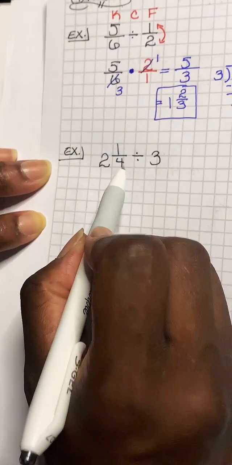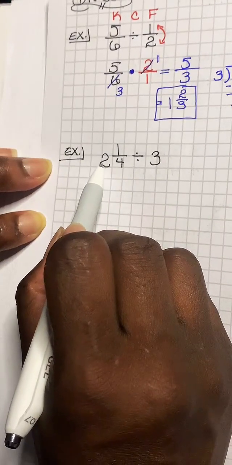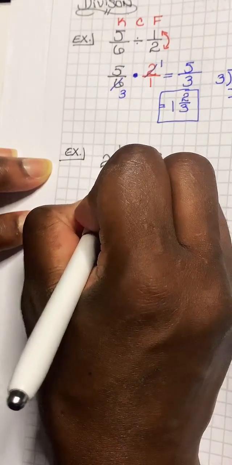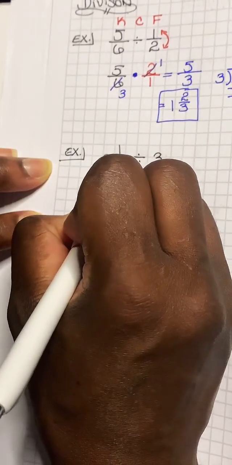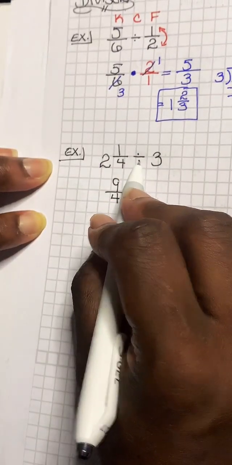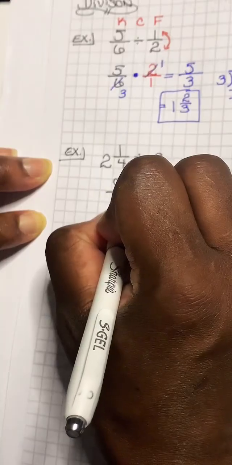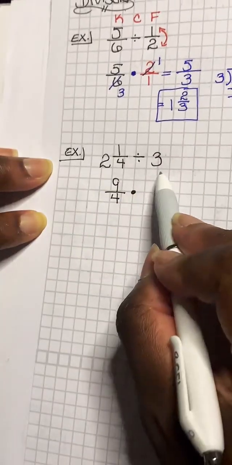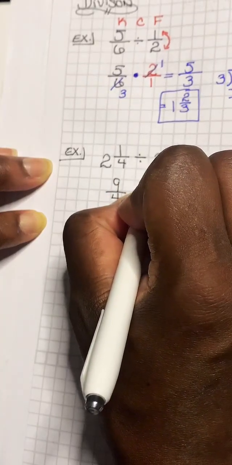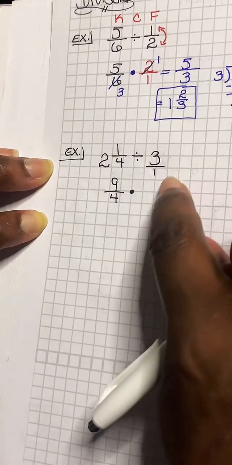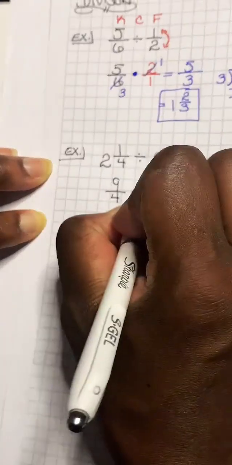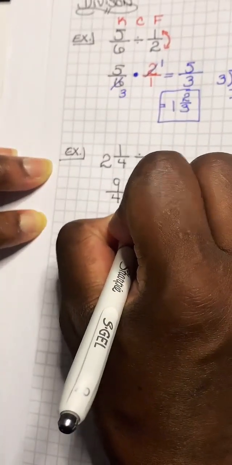So let's take a look. We multiply 4 times 2, that gives me 8, plus 1 gives me 9. And we always put it over the original denominator. So we're going to change that division to multiplication. And then we're going to do the reciprocal of 3. Remember, every time you see a whole number, you put it over 1. But we need the reciprocal of 3/1, which is 1/3.